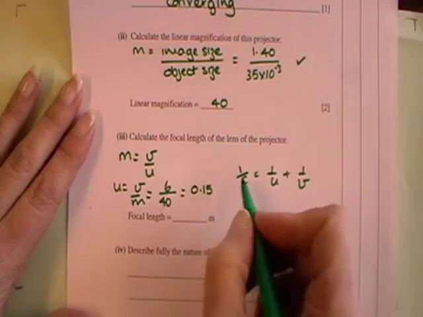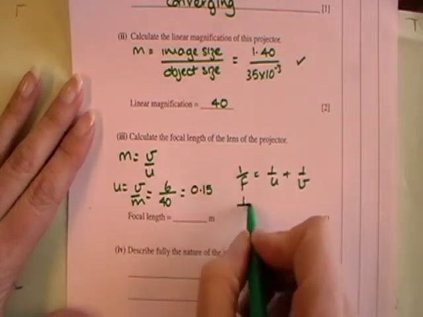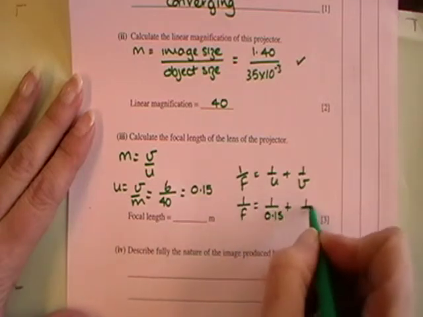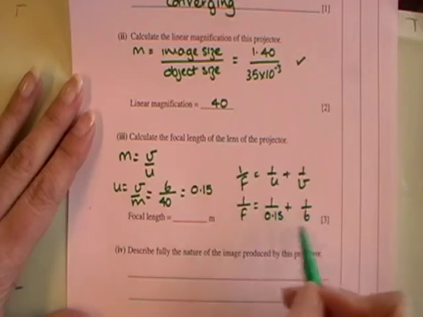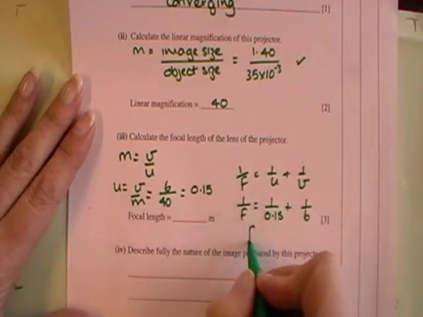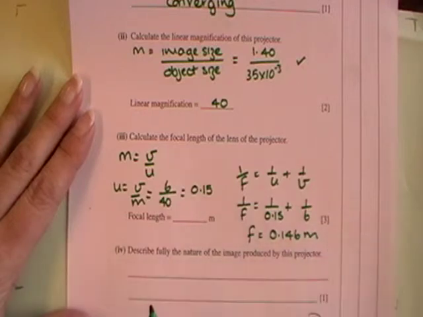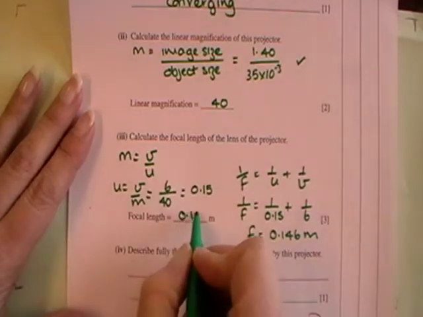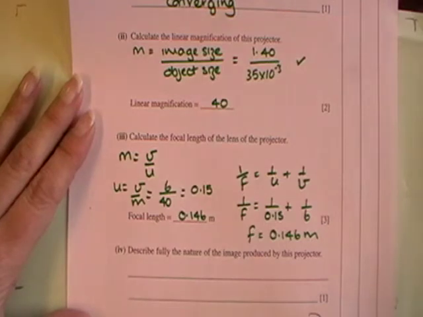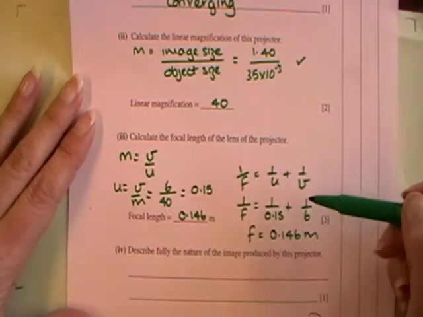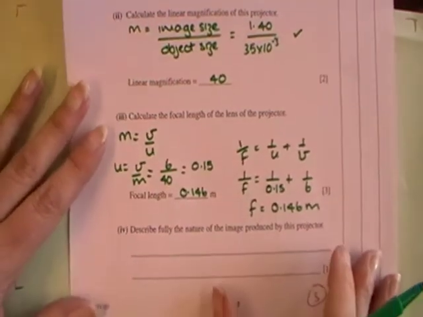Then substitute that into the lens law. With 1 over f equals 1 over 0.15 plus 1 over 6. When you rearrange and recalculate that, you've got f equals 0.146 metres. So we used the magnification to find the object distance and then substituted that into the lens law.